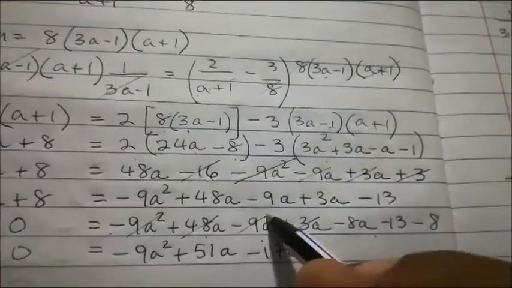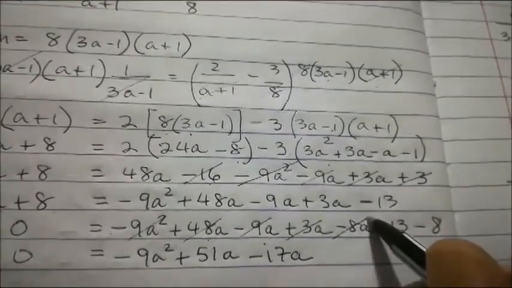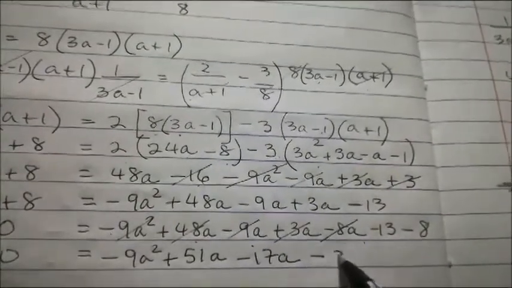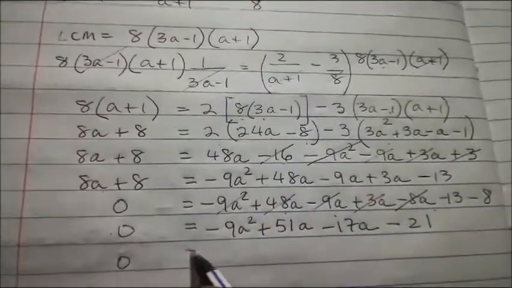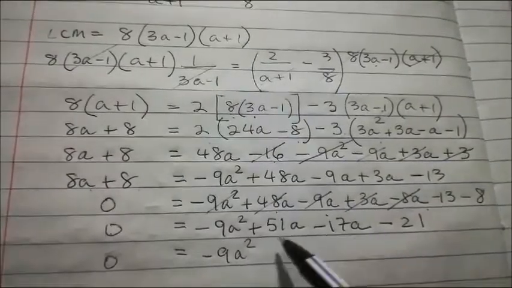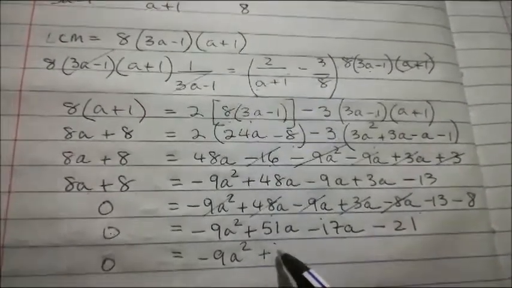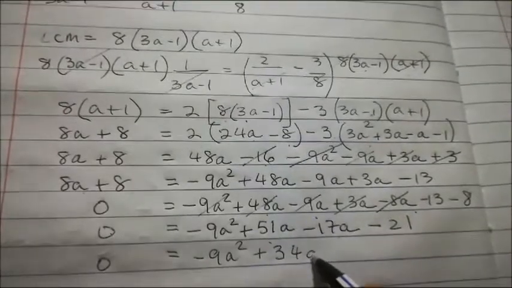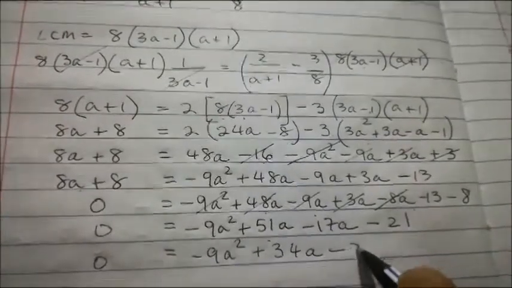So these are also brought down. And then we're going to be left back with a negative 21. So we're getting there. 0 is equal to negative 9a squared. Now this from this is going to leave a positive 34a, and we're going to be left with a 21.